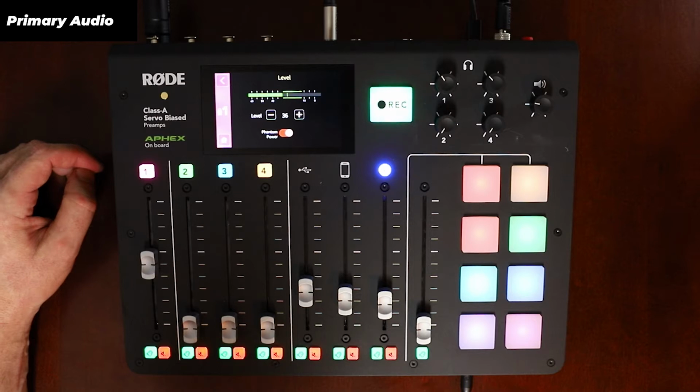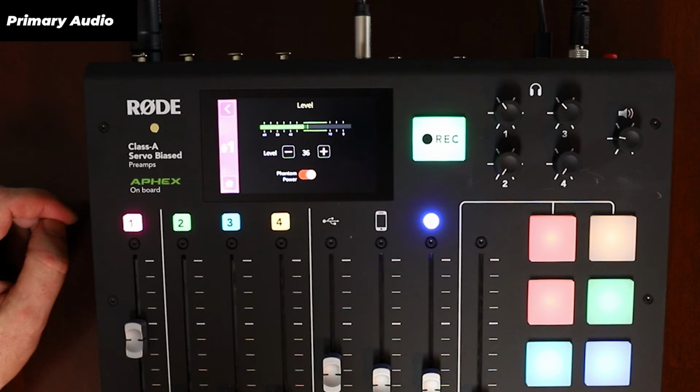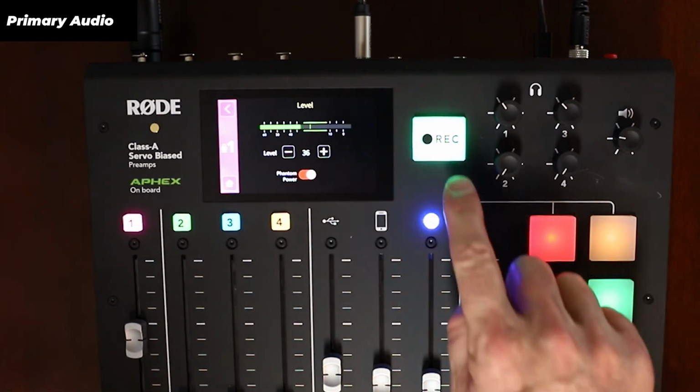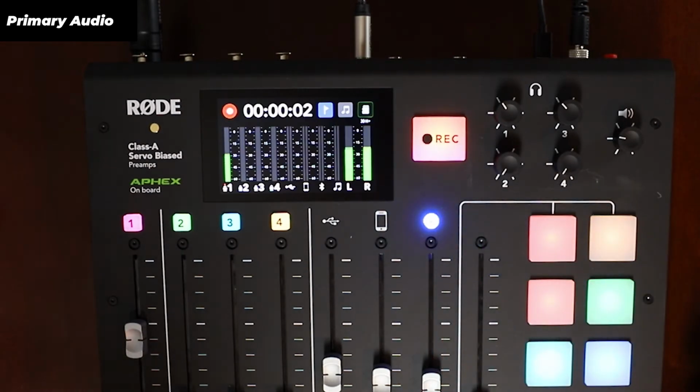Again, this whole setup is just giving me better levels of control over my audio, and with the preamps in the RODECaster Pro, everything should be sounding a lot cleaner. I can play around with my audio settings in the RODECaster Pro as well. There's a ton of options in here now because I have my mic connection to the first XLR input.